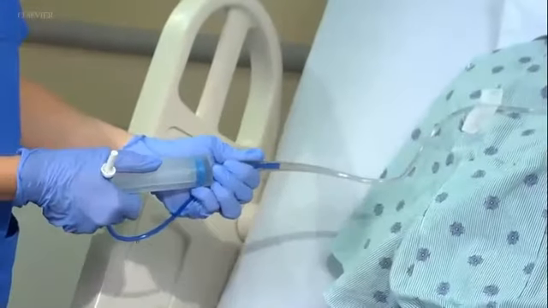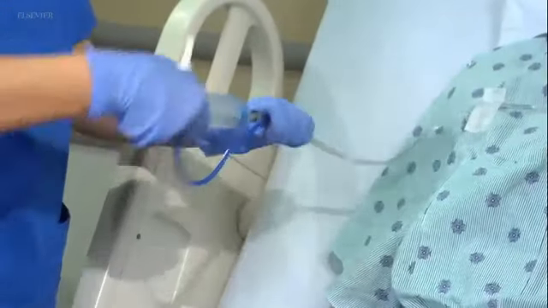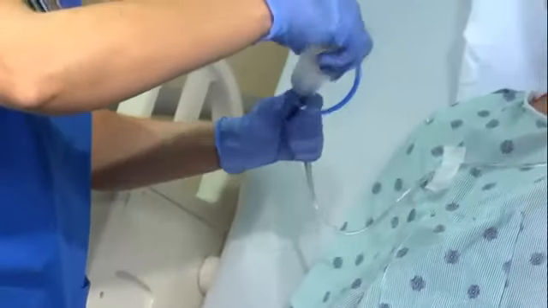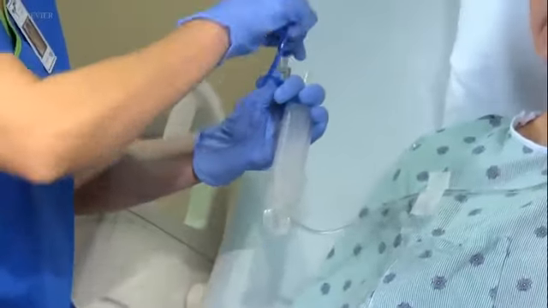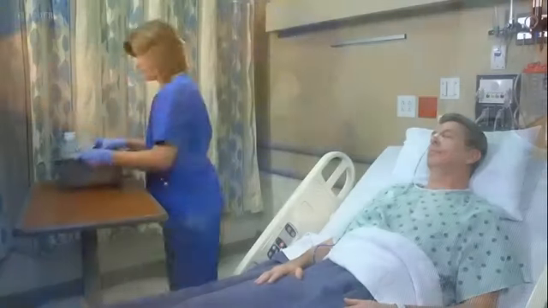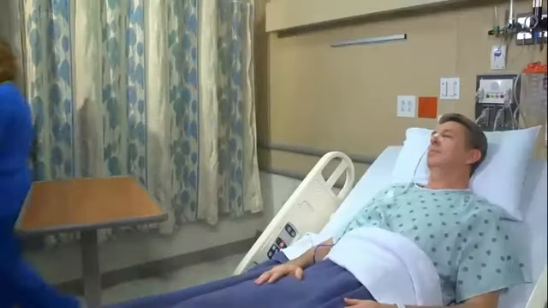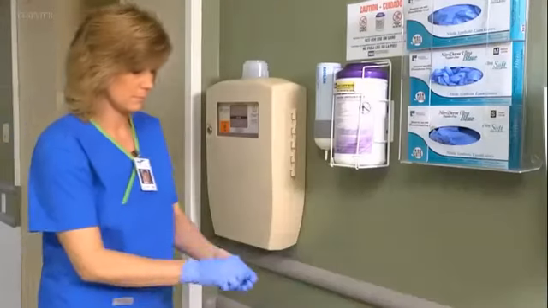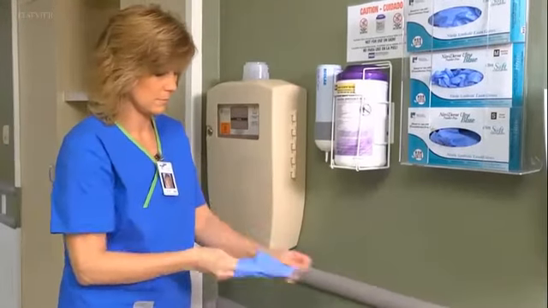When the water has been instilled, remove the syringe, reconnect the tubing, and reinstitute the tube feeding or administer medication as ordered. Dispose of used supplies. Remove and discard your gloves and perform hand hygiene.